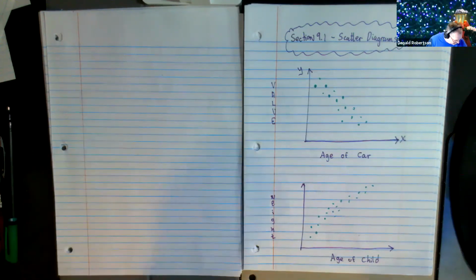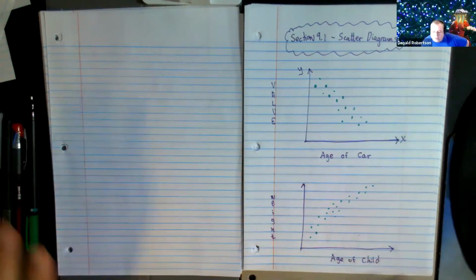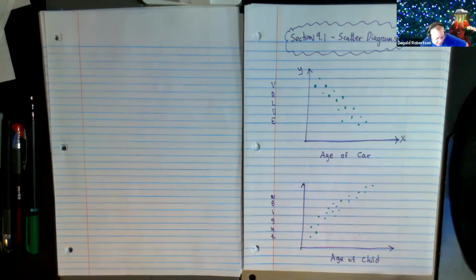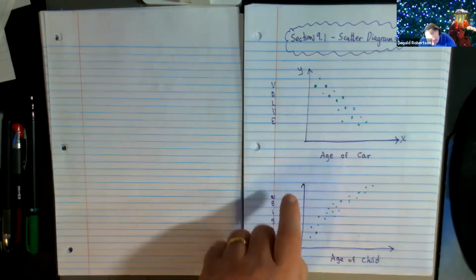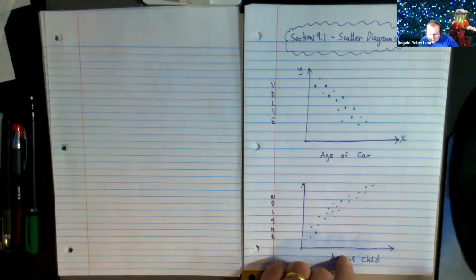Regression. There are going to be a fair amount of notes first, and then we'll start looking at the homework questions after that. So let's start with what a scatter diagram is. Here are two examples of it.